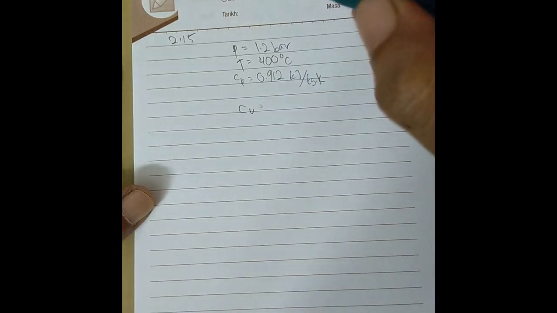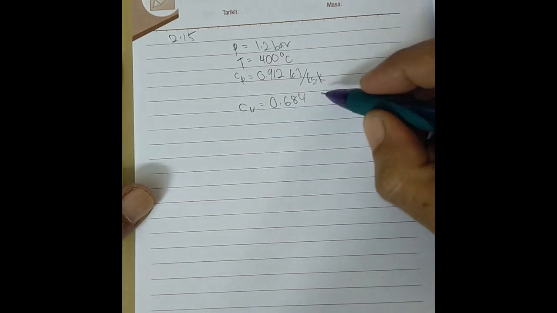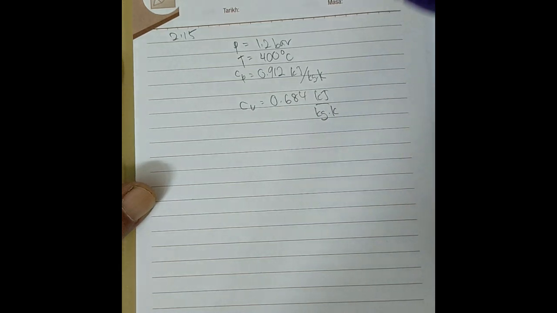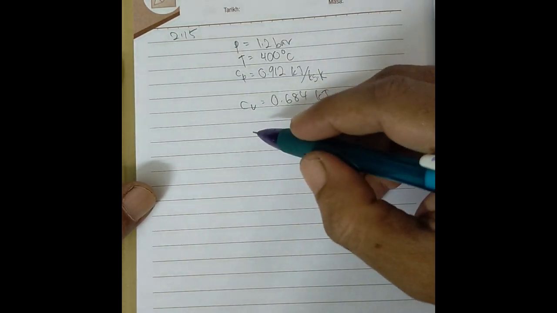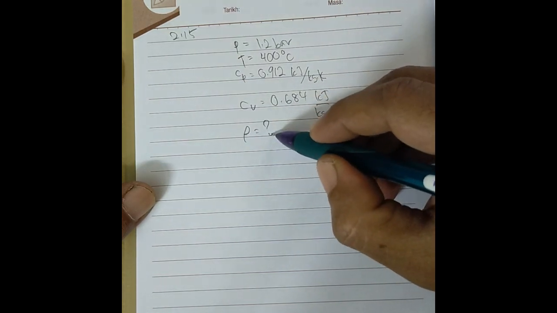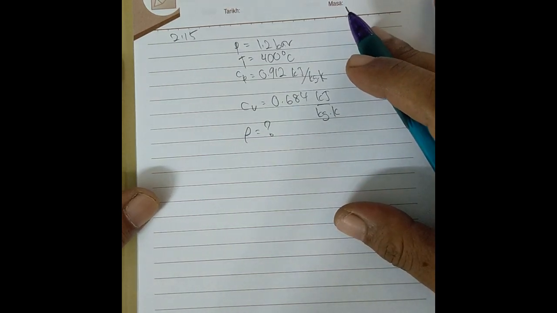Cv is 0.684 kilojoule per kg Kelvin. Okay, so determine the density of the exhaust gas, rho.